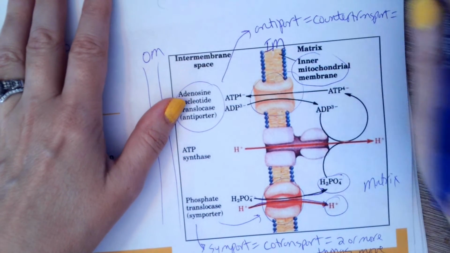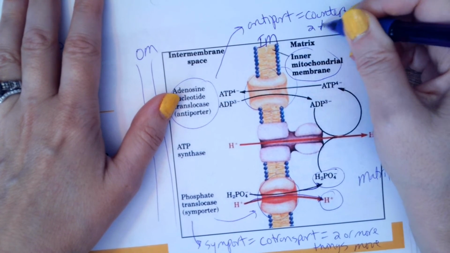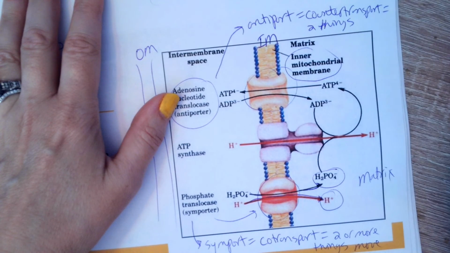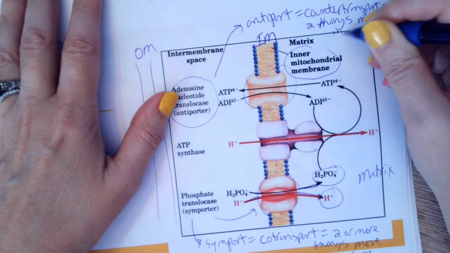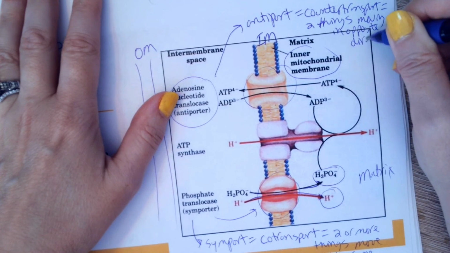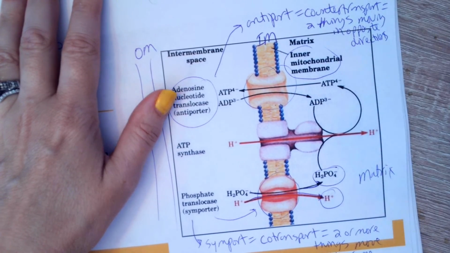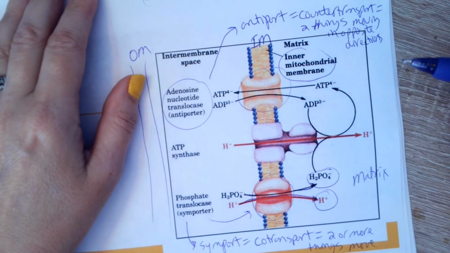And that just means two molecules or things, I'll just write things, could be just ions even, moving in opposite directions. Okay, so if one is going in, the other is going out.